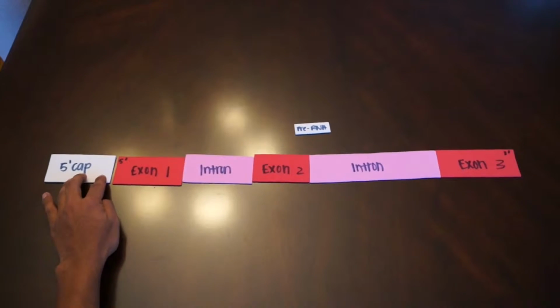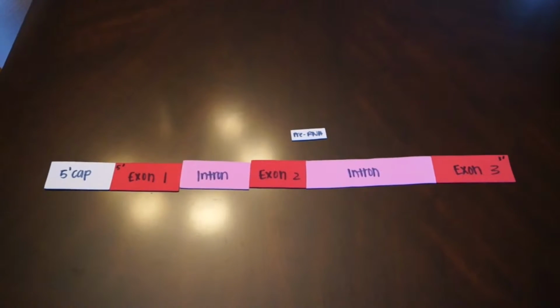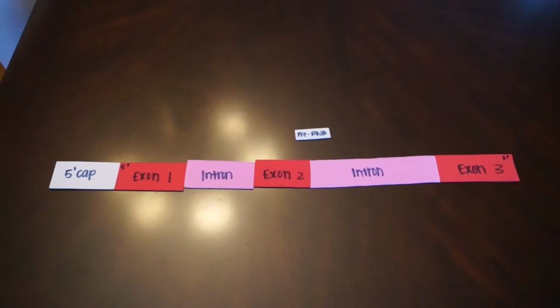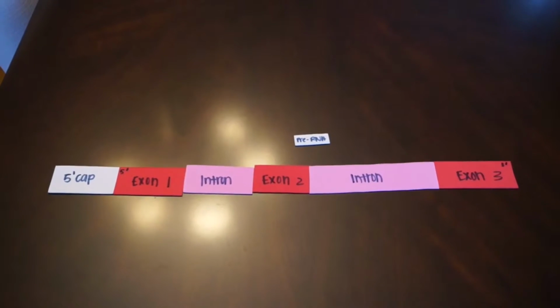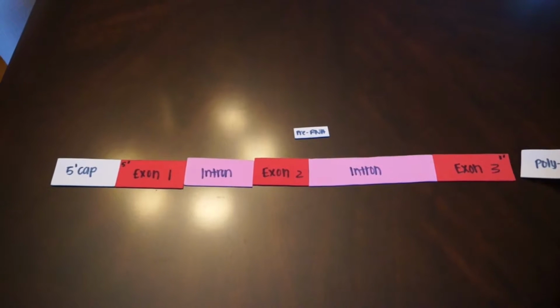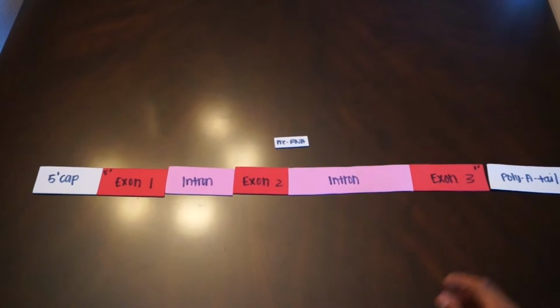The 5' end, which is synthesized first, receives a 5' cap, a modified form of guanine nucleotide. At the 3' end, an enzyme then adds 50 to at least 250 adenines after the polyadenylation signal. This forms a poly-A tail.